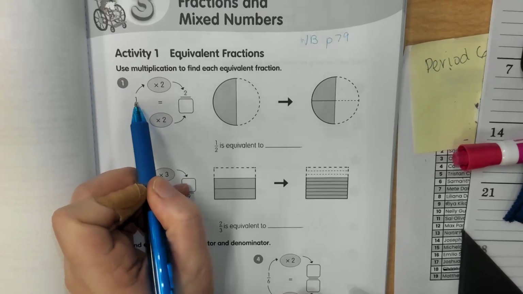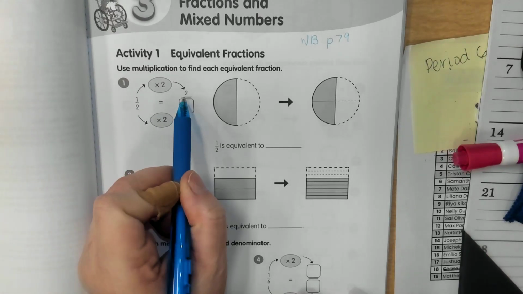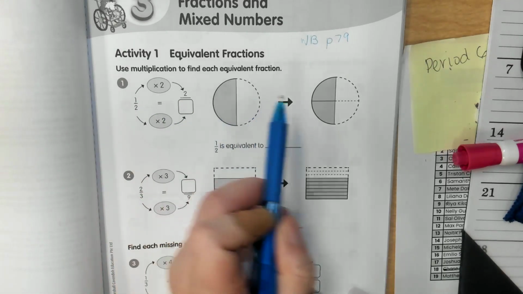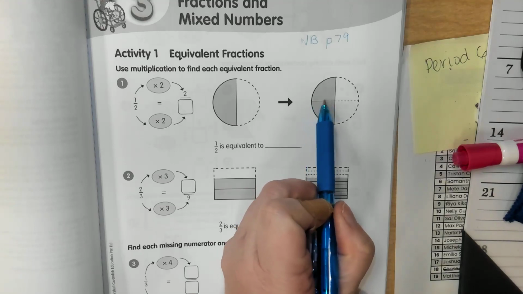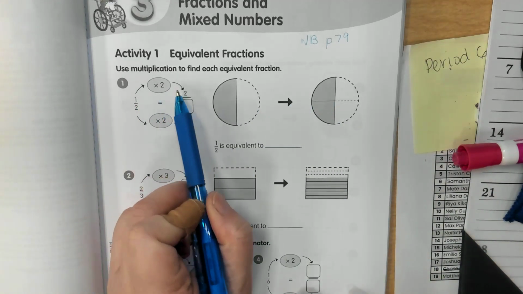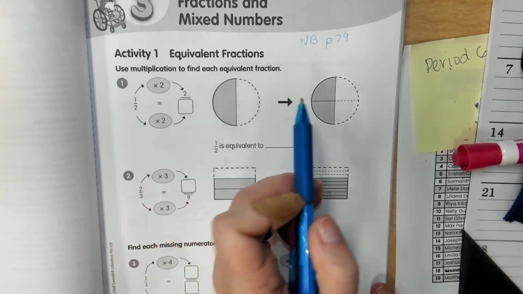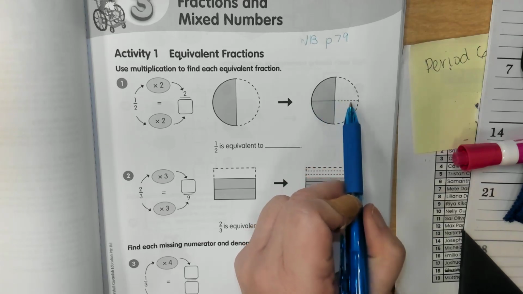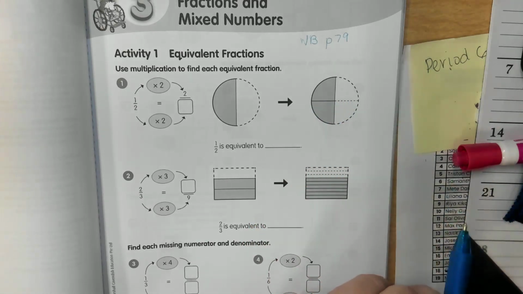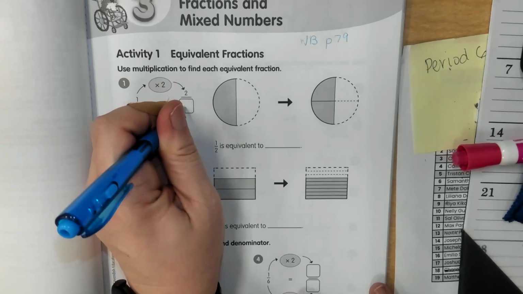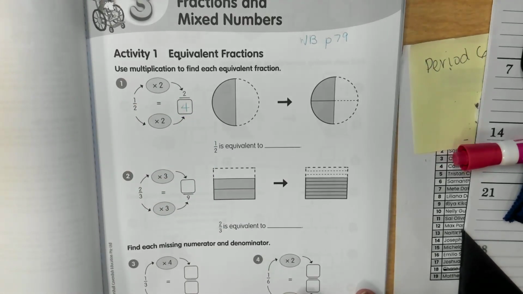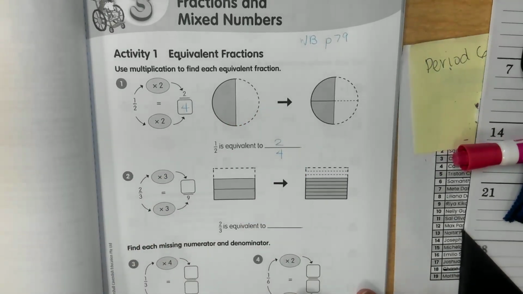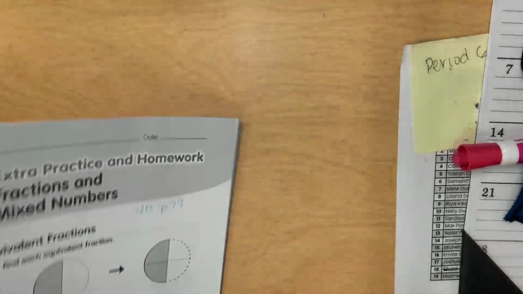And they're telling us our numerator is changing from one piece to two pieces. So how do I turn one piece into two pieces? Here we see that they cut it into two. So 1 times 2 is 2. When they cut this into 2, they also had to cut this into 2. So now my new denominator is 1, 2, 3, 4. 2 times 2 is 4. So 1/2 is equivalent to 2/4.